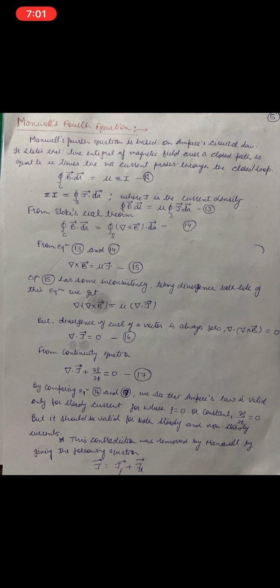We know from the continuity equation, divergence of J vector plus del rho by del t is equal to 0. What is rho here? Rho is the charge density. This equation is called the continuity equation.